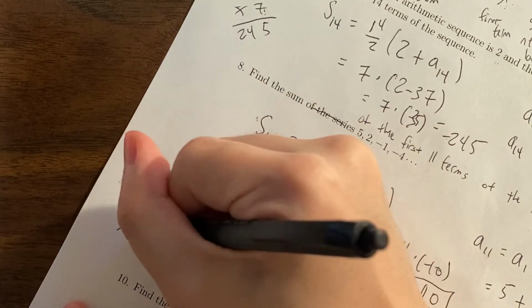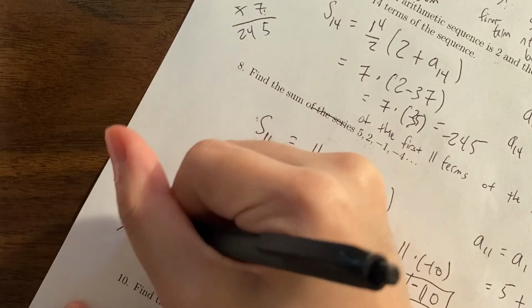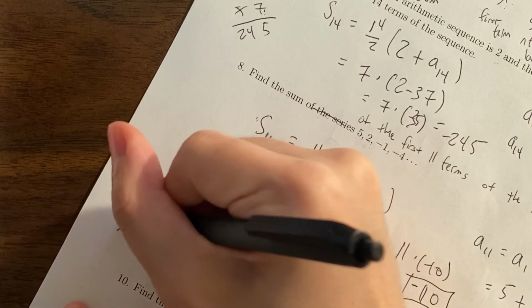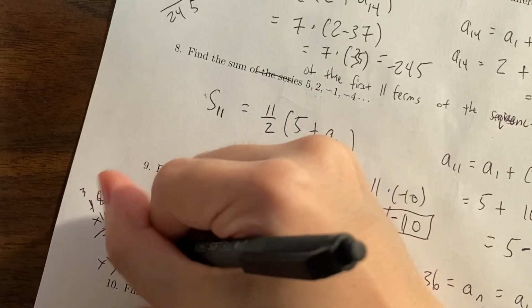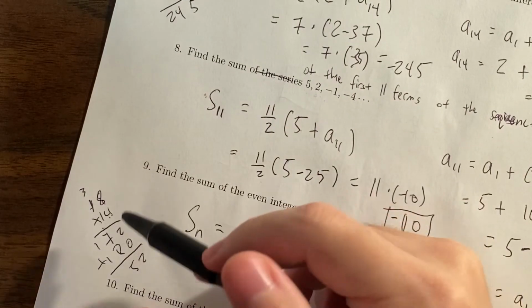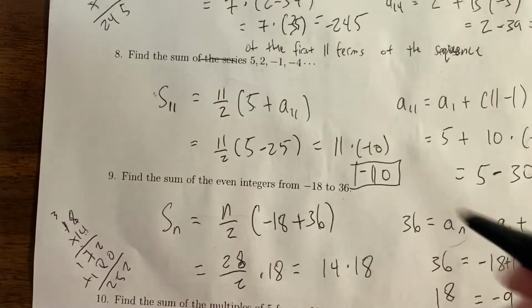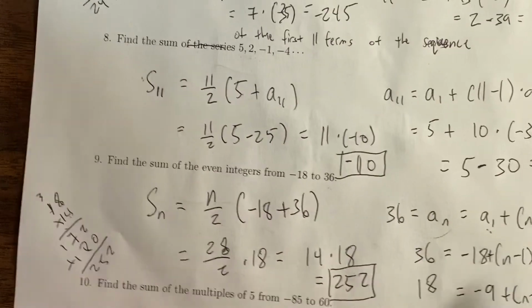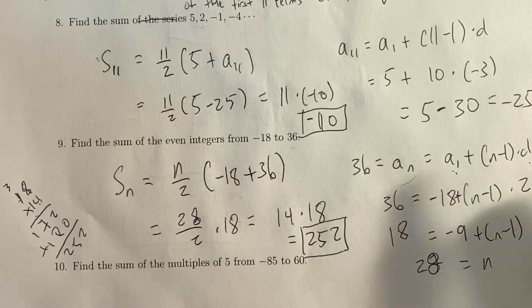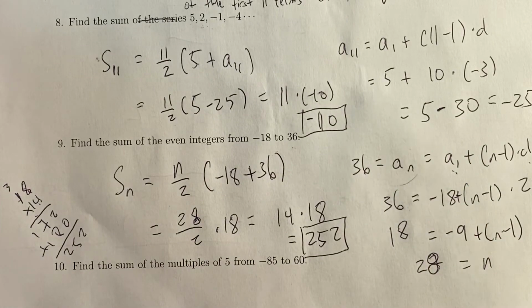4 times 8 is 32. 4, 7, 0, 1, 8. Add up these guys. You're going to have 2, 5, 1. 1 plus 1 is 2. So it looks like we have 252. Hopefully I did that math correctly, but if I didn't, the more important thing is just knowing the formula and how to use the formulas. So let's use the formula one last time.